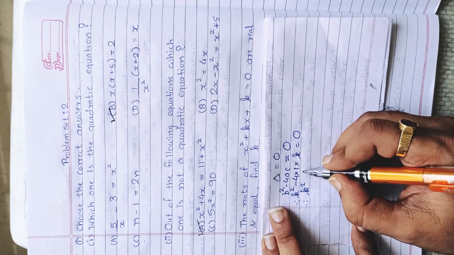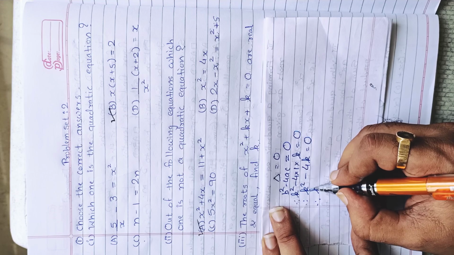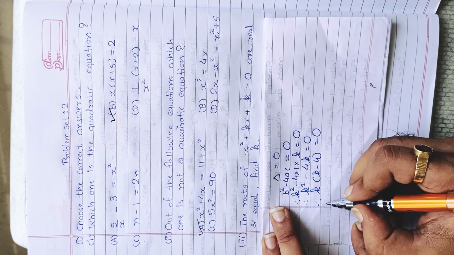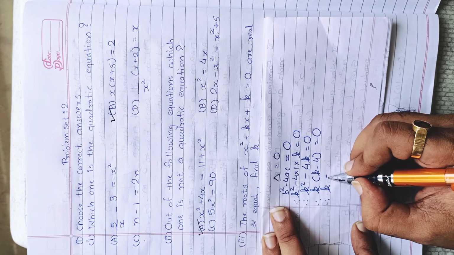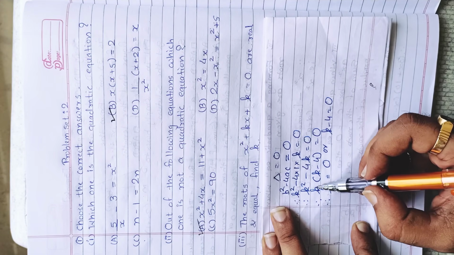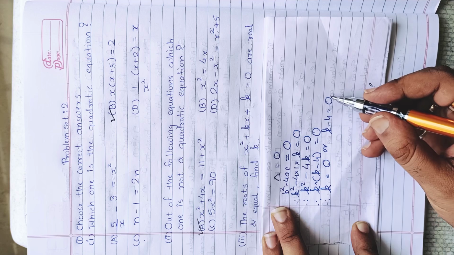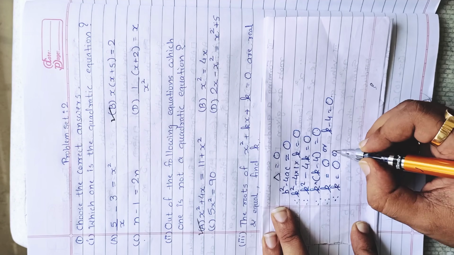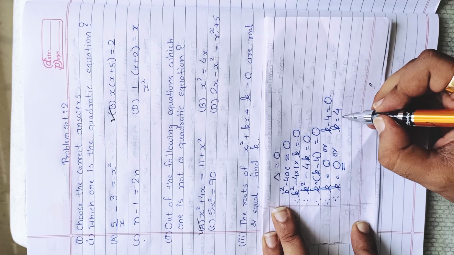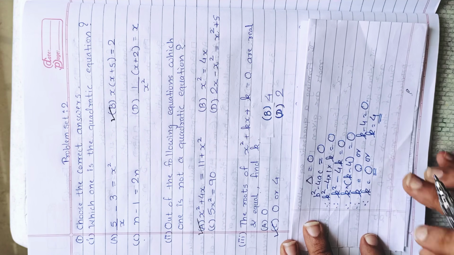So k square minus 4 into 1 into k, that is 4k, equal to 0. Take out k as common. So k into bracket k minus 4 equal to 0. Therefore k equal to 0 or k minus 4 equal to 0. Hope you remember the rule. If the product of two numbers is 0, that means one of them is 0. So k equal to 0 or k minus 4 is equal to 0. So k equal to 0, but the minus 4 will go there and become plus 4. So k equal to 0 and k equal to 4. So these are the answers. So option C is the correct one.